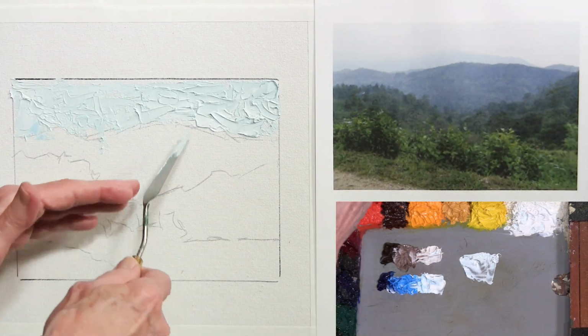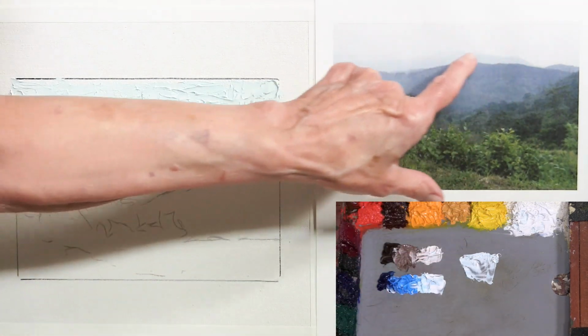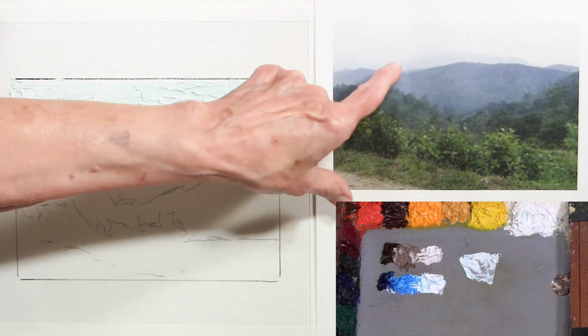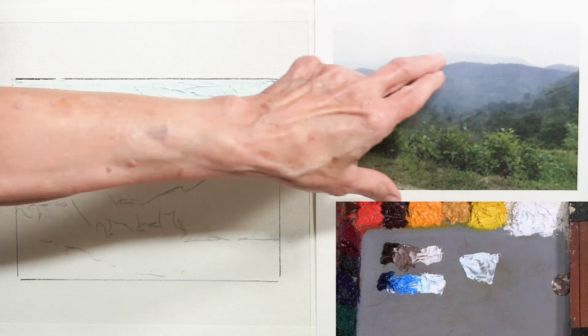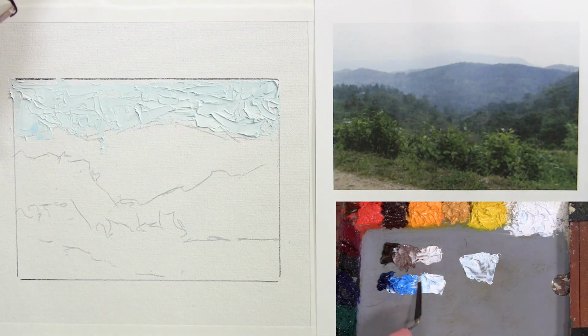Alright, now I'm going to come down. Now the next, this is a kind of an echo. I'm just going to go ahead and assume that there's a mountain range in the distance there, and so we'll just make that a value, not even quite a value darker.